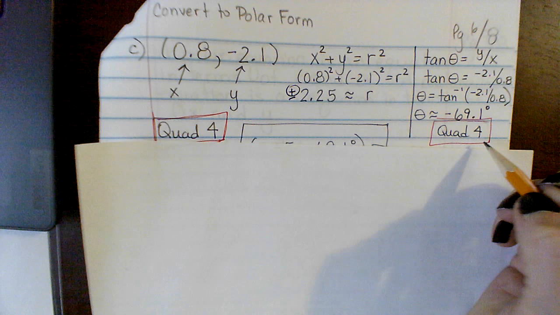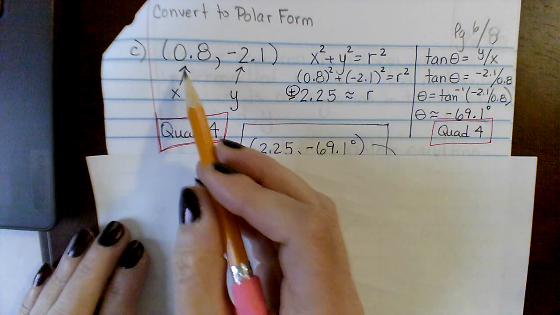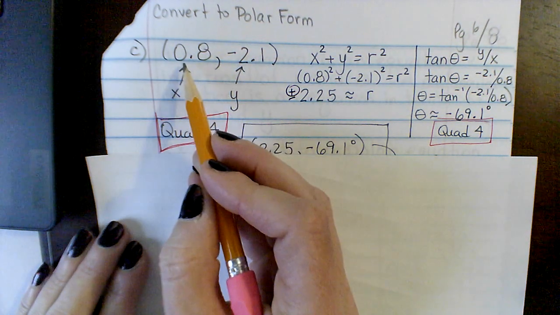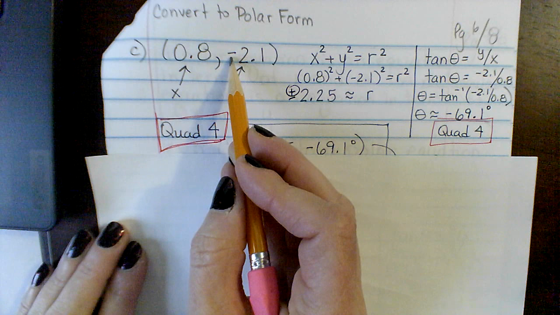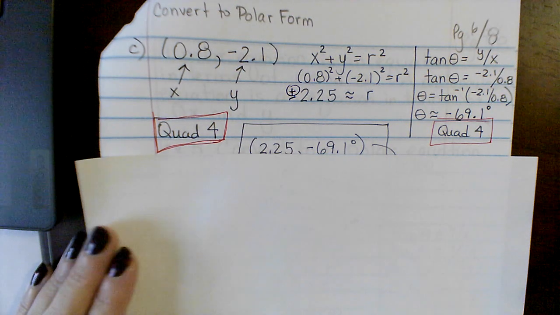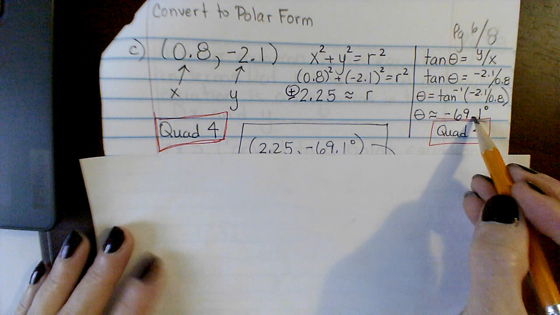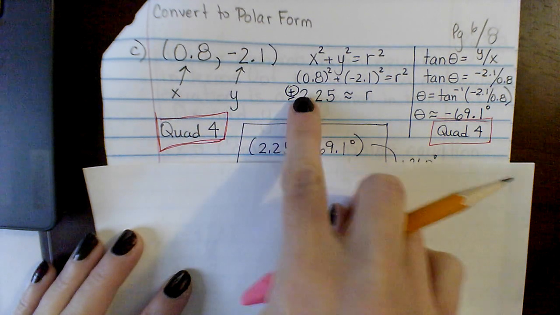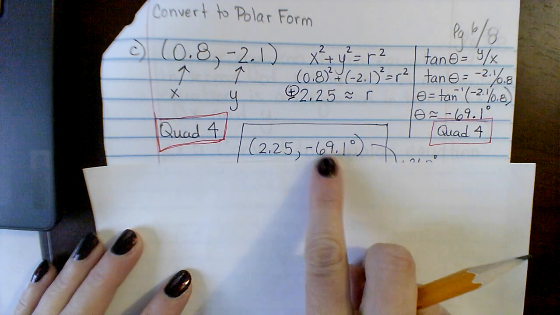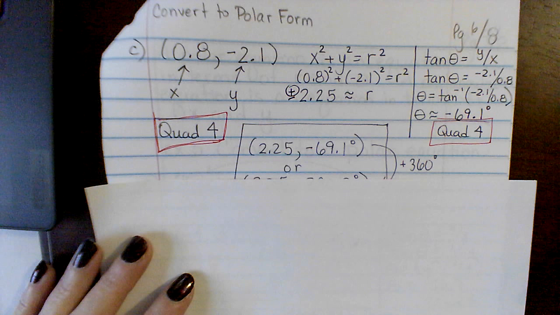That's in quadrant 4. So I came back over here and said, what quadrant is this one in? This goes to the right and then down. So it's in quadrant 4. So perfect. That means if this angle's in quadrant 4 and that r is positive, I'm moving into quadrant 4.